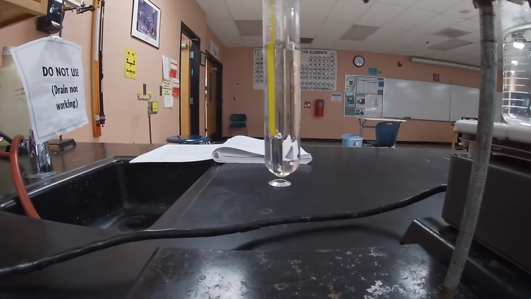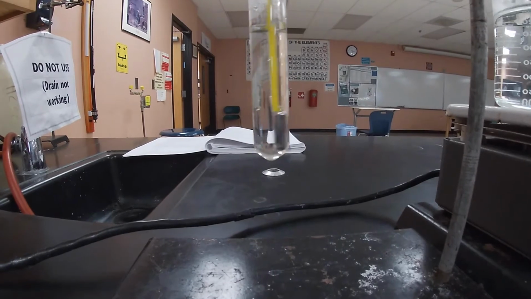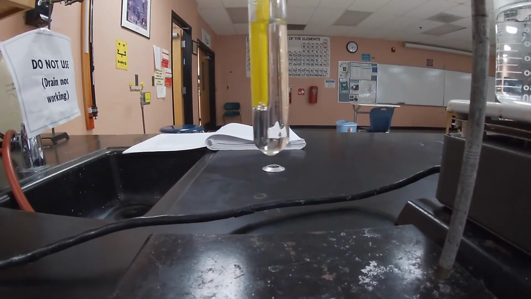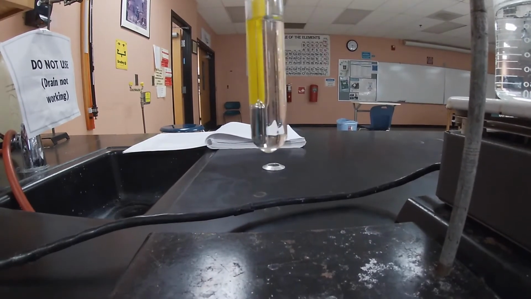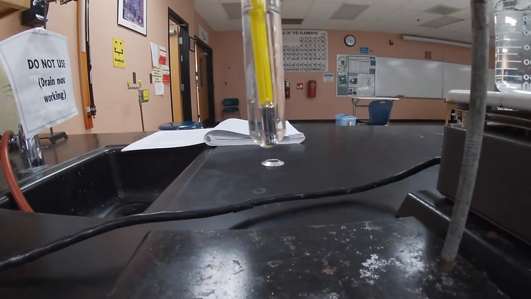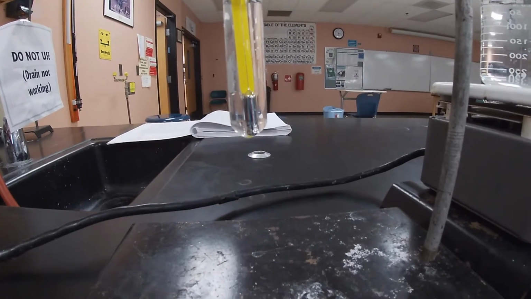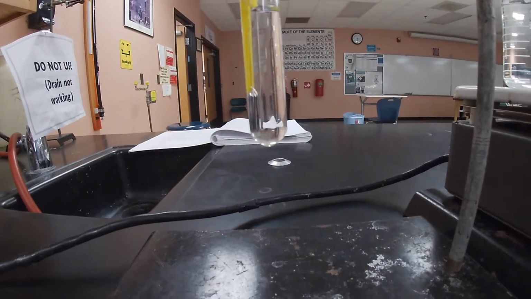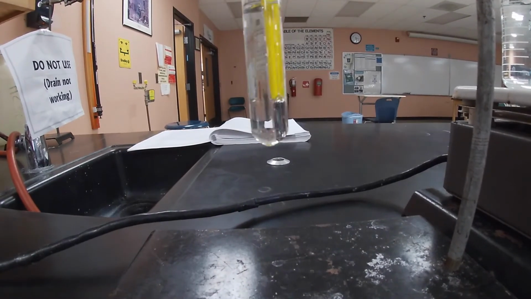Almost there. At about 61. We're at about 60 there. At about 60.